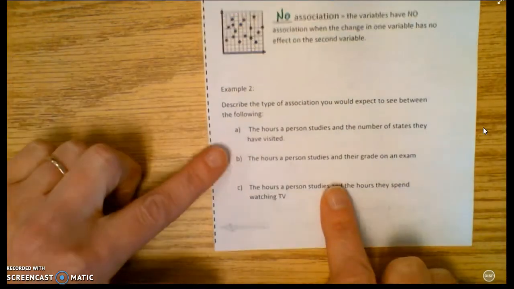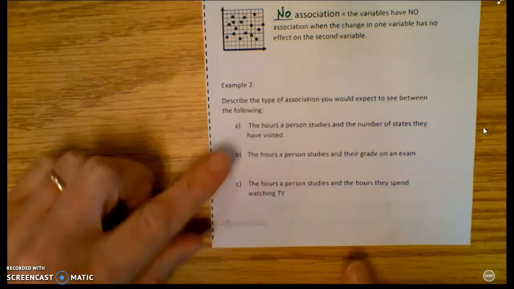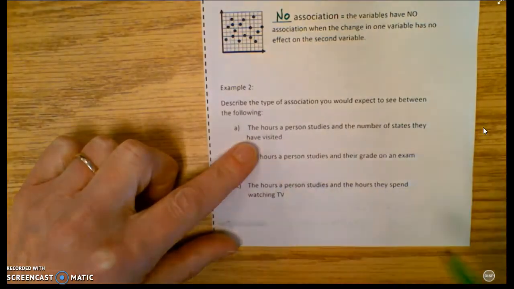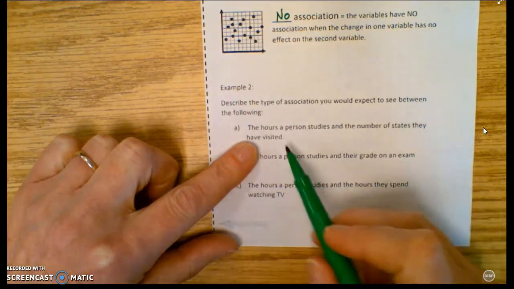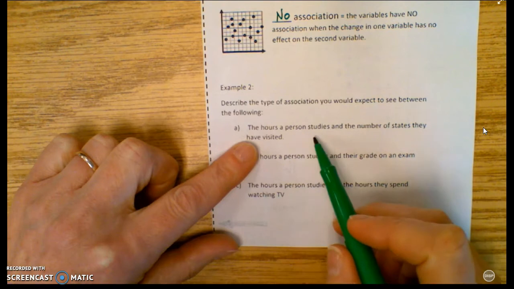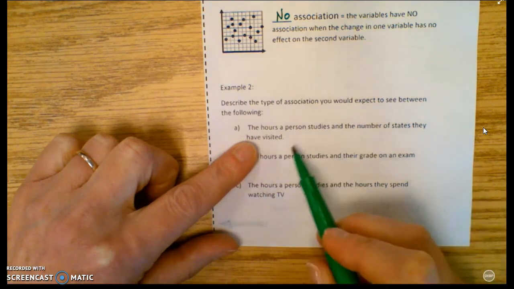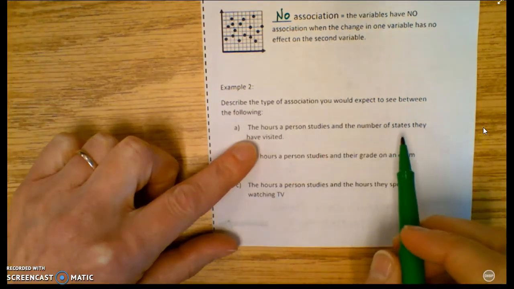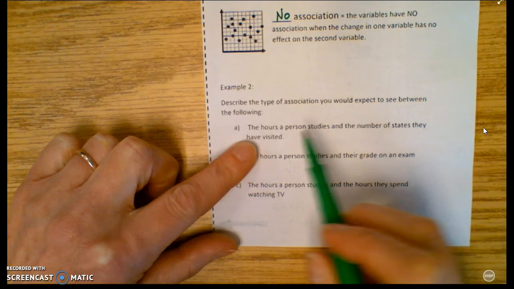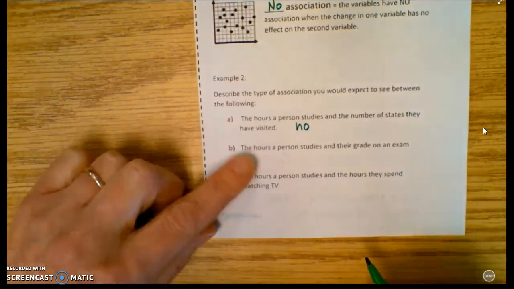So sometimes you're going to see questions like this. You're going to have a scenario instead of a graph, and you're going to have to think about that scenario and see if you think it has one of the associations that we just talked about. So this one, if we compare the number of hours a person studies and the number of states they visited, the time you spent studying actually has absolutely nothing to do with the amount of states that you visit. So this has got no association between the variables.